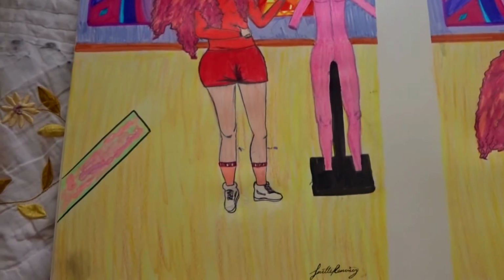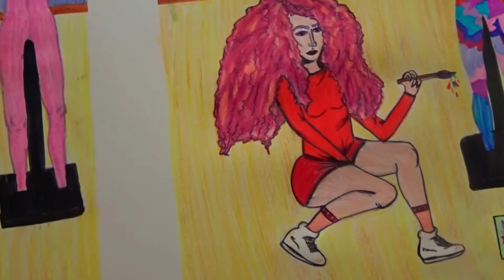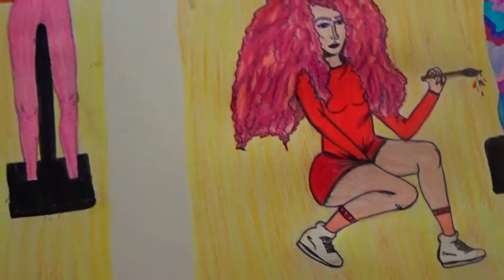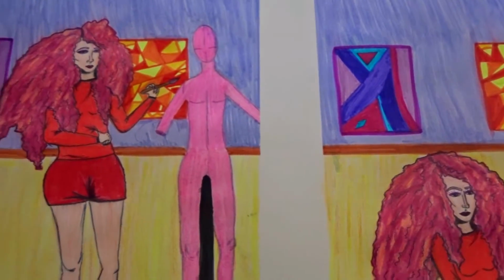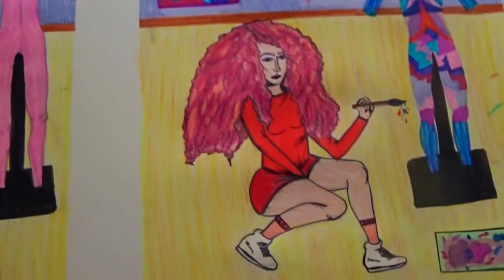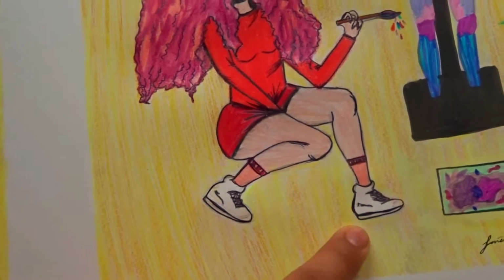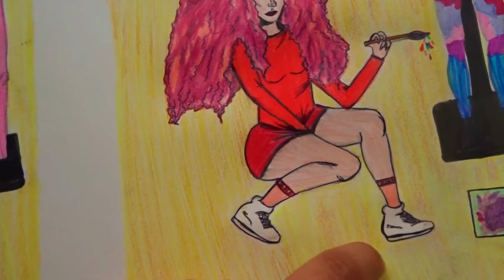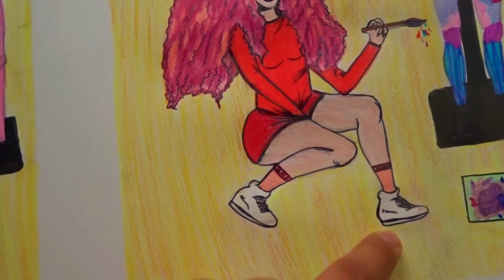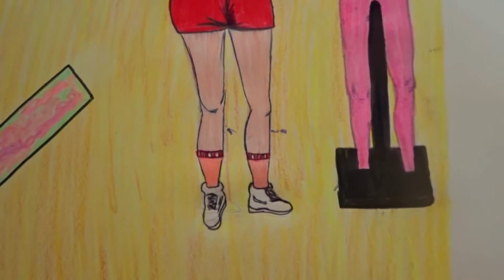But then I signed my drawing. Yeah, what I noticed, I should have done hair on the bottom, maybe shading from the foot. I'll probably add that later on. I just noticed that right now.